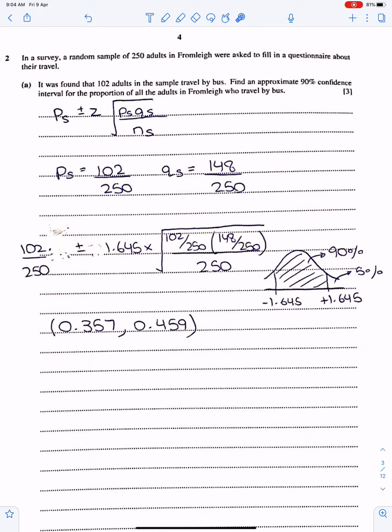Who travel by bus. So this is the formula of the confidence interval for population proportion, using the sample proportion. So the formula of ps is frequency of requirement divided by total. So 102 upon 250 is the value of ps. So qs will be 1 minus this, which is this. And we have to form 90%. 90% means 1.645 here. So this number is 1.645 and this is minus 1.645. Because this is 90%, so this is 5%, and this is also 5%, so this total will be 95%. So if you check this 95% area, you will get 1.645.